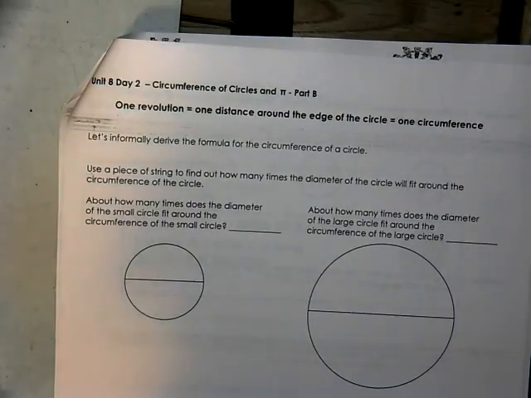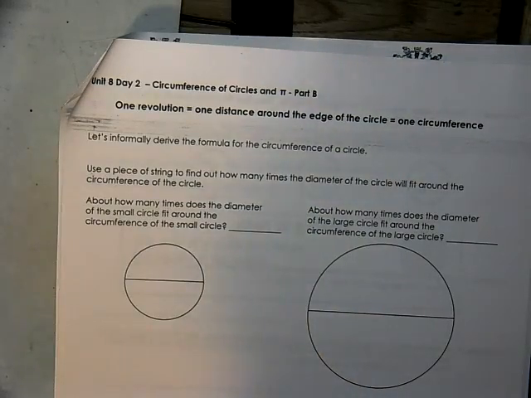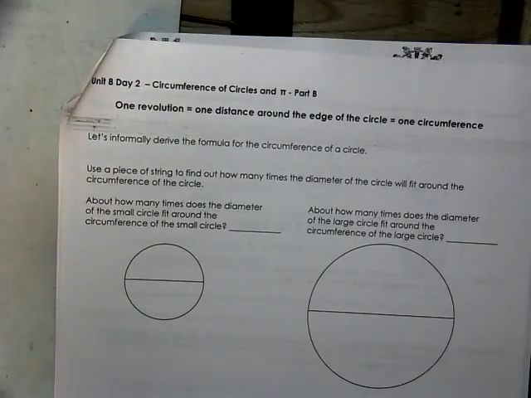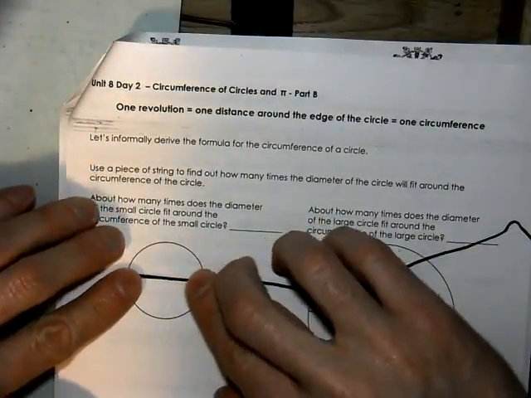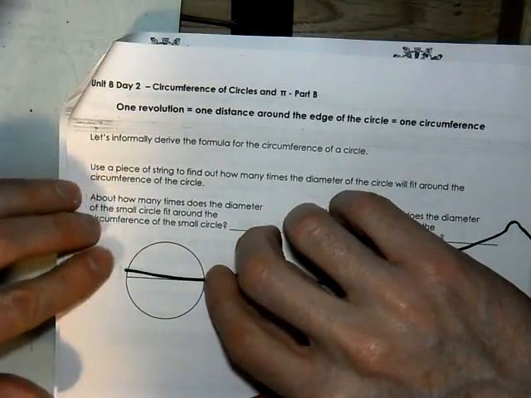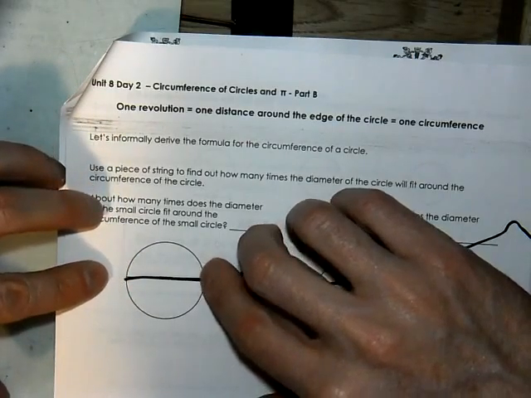This is Geometry, Unit 8, Day number 2. We're looking at the circumference of circles and going to talk about pi and where that comes from. We're going to use a piece of string and we'll go across the circle to identify what the diameter is. The diameter is the distance across the circle through the center point.